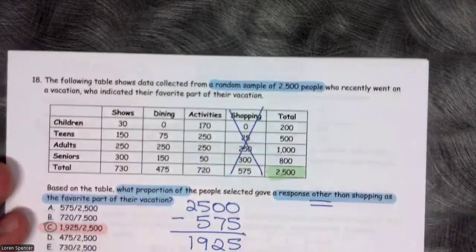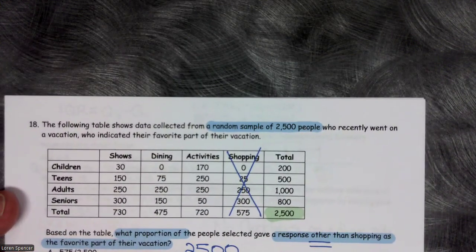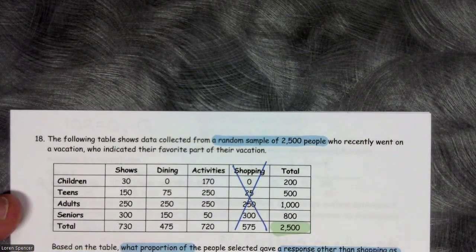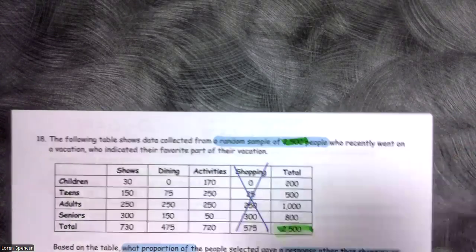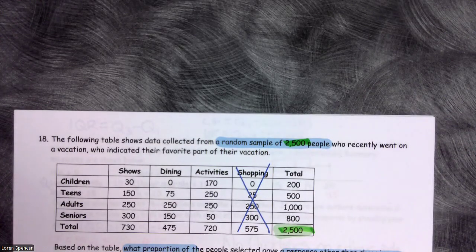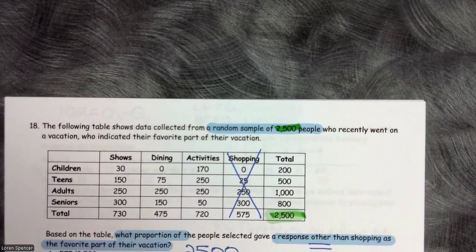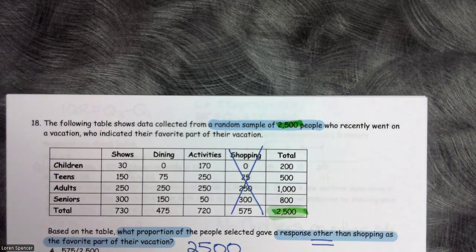Number 18. The following data collected from a random sample of 2,500 people who recently went on a vacation indicated their favorite parts of their vacation. Notice this 2,500 that's highlighted here is the same here because that's my overall total. Based on the table, what proportion of the people selected gave a response other than shopping as the part of their vacation?